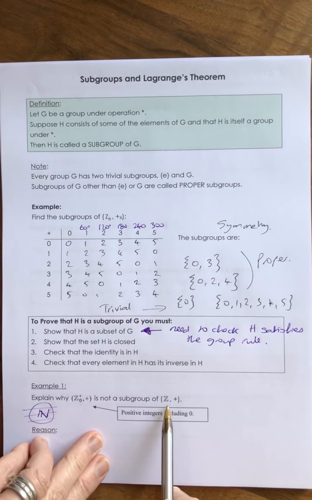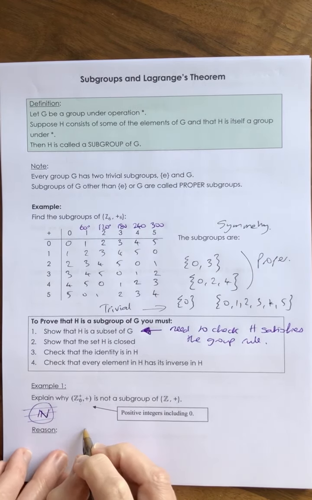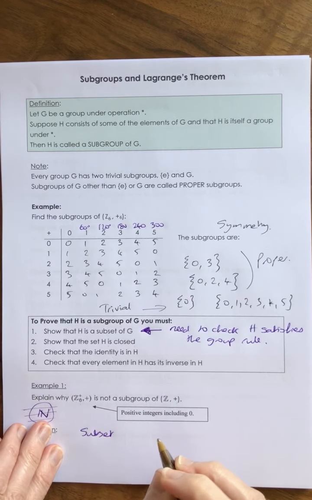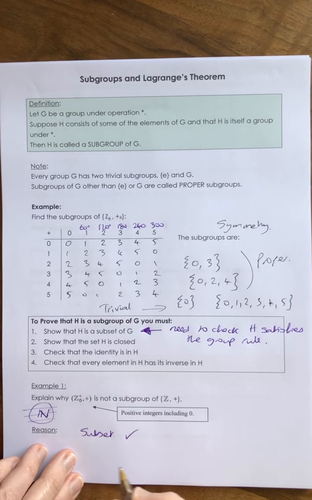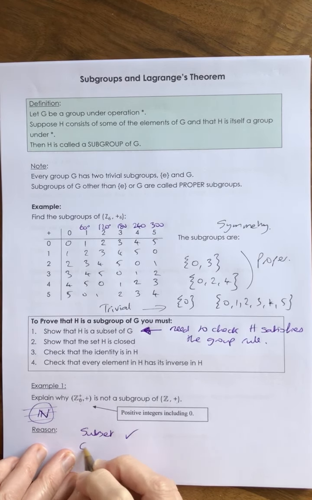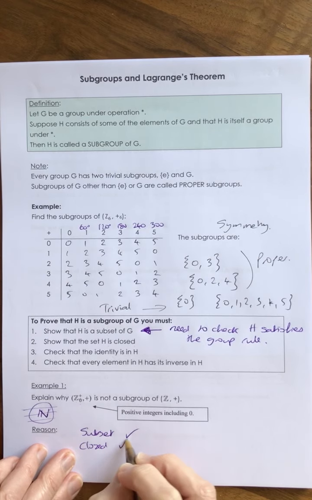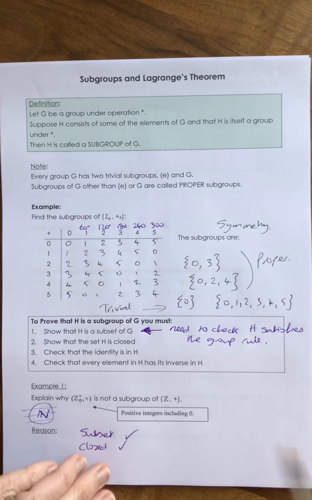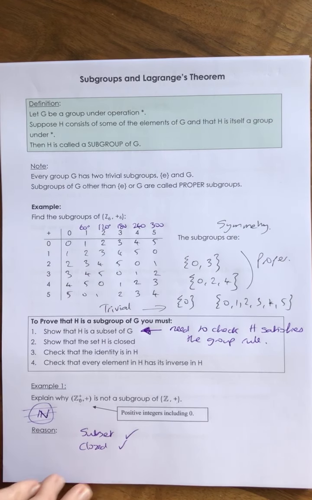Explain why that's not a subgroup of Z, meaning the integers under addition. So, first of all, is it a subset? Well, yeah, it's clearly a subset. Then if we check and see if it's closed, well, yeah, of course it is, because if we take 2 positive integers and add those, we're going to get another positive integer.